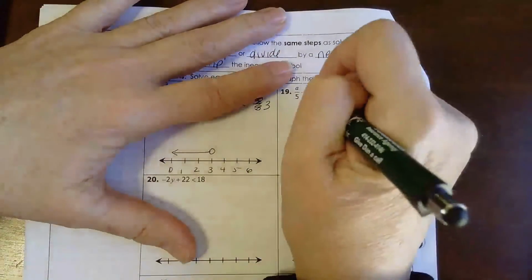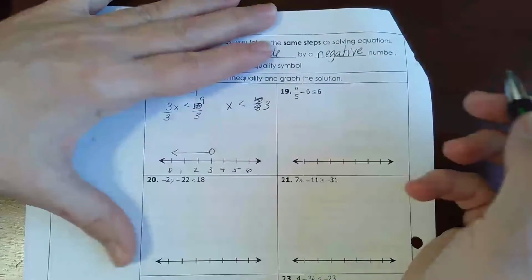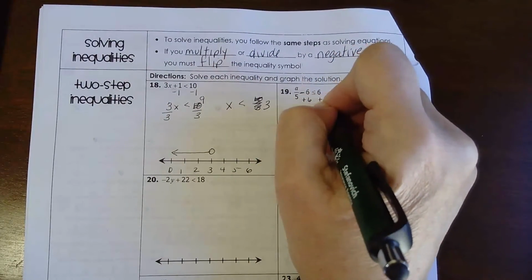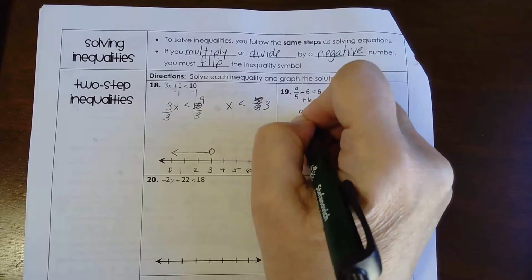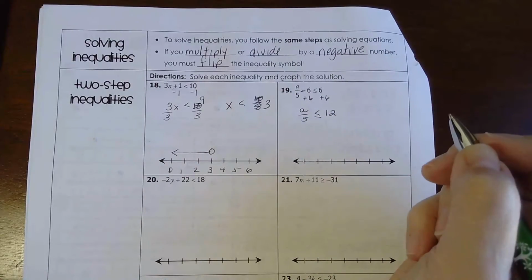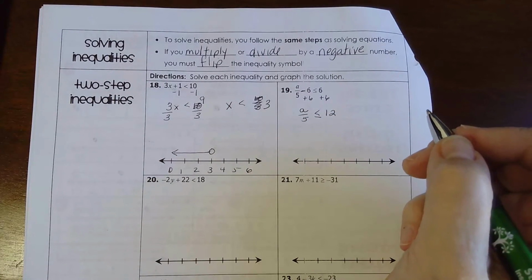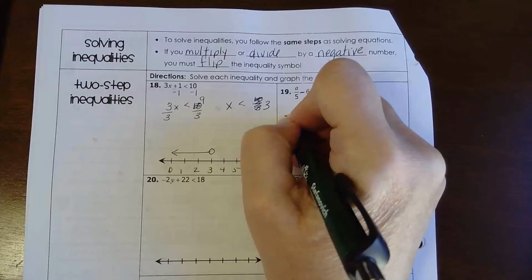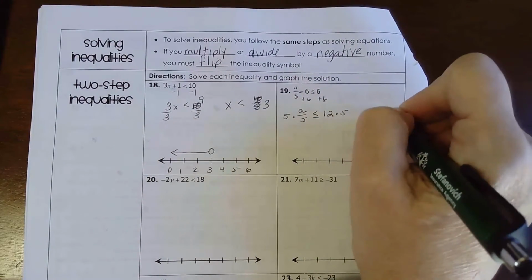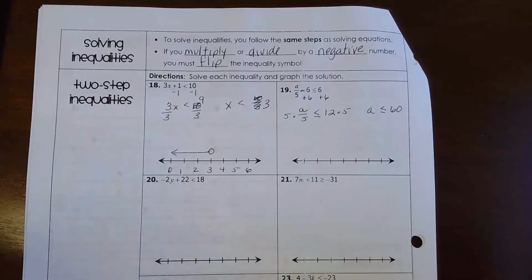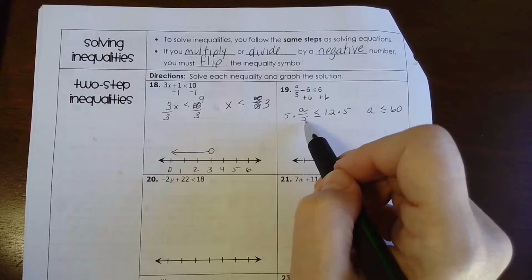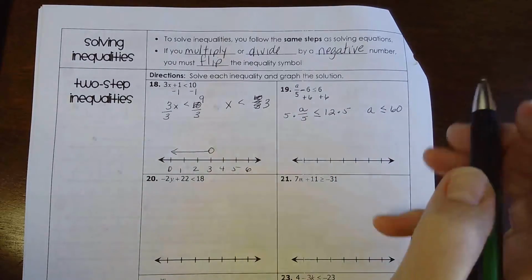All right, this is a minus 6. It looks a little goofy there, but that is a subtracting 6. So we're going to add 6. So we're going to have a divided by 5 less than or equal to 12. We're going to multiply by 5. So a is going to be less than or equal to 60. Okay, again, we don't flip our sign because we added and then we multiplied by a positive number, so we don't turn our sign.